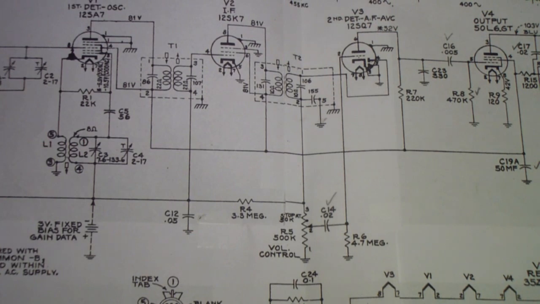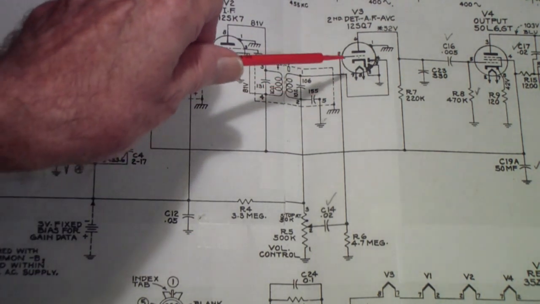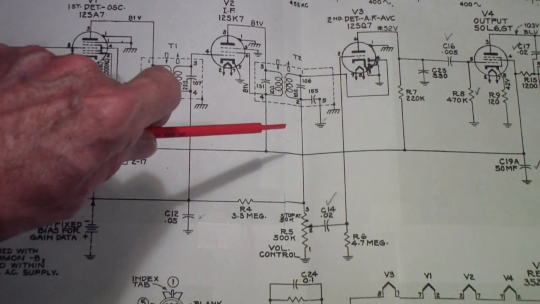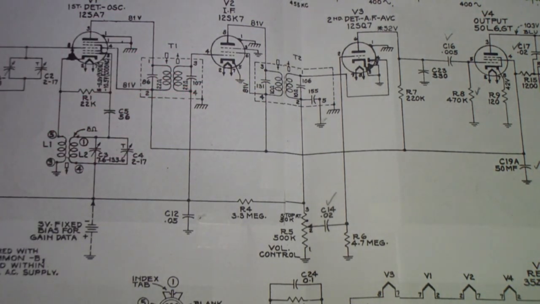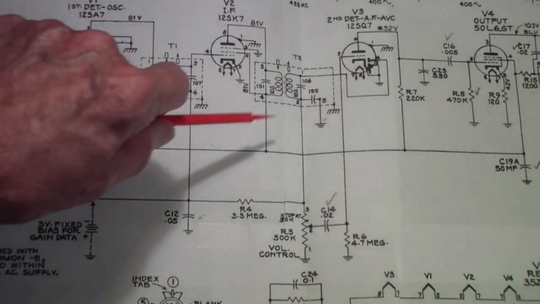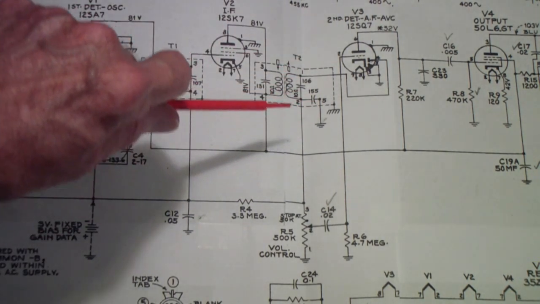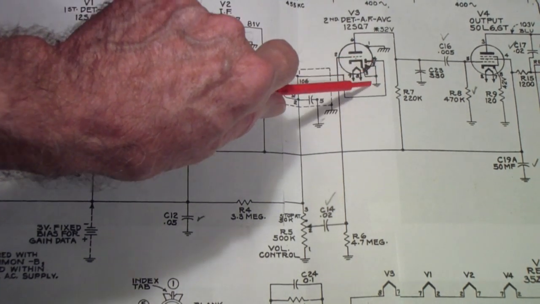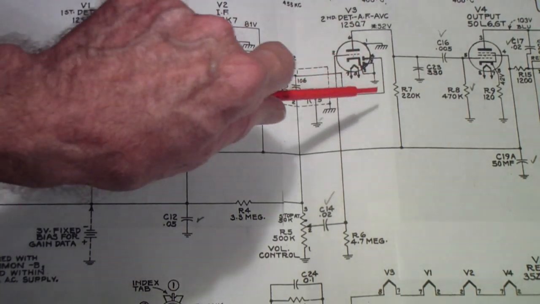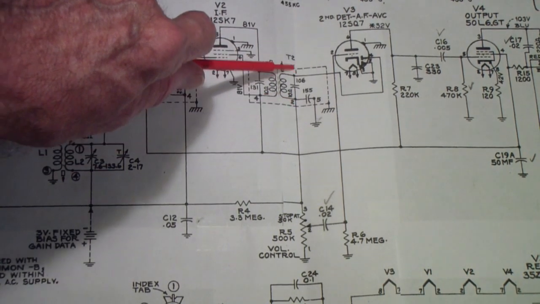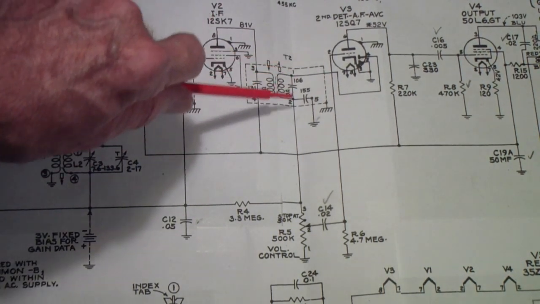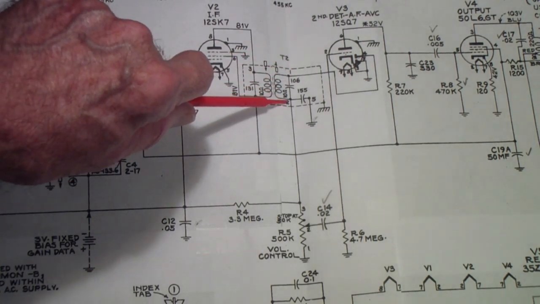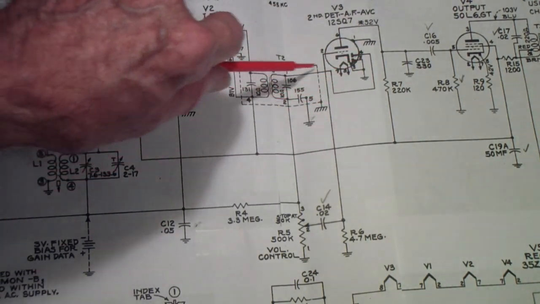As I pointed out in a previous video, the detector works by rectifying, that is by removing half of the AC cycle of each cycle of the IF. In other words, as the IF comes through this transformer, it's being rectified by the diode in this 12SQ7. What that means is that what flows through this transformer are pulses of RF signal. Those pulses are, in one direction, they flow through the diode. In the other direction, they're blocked by the diode.